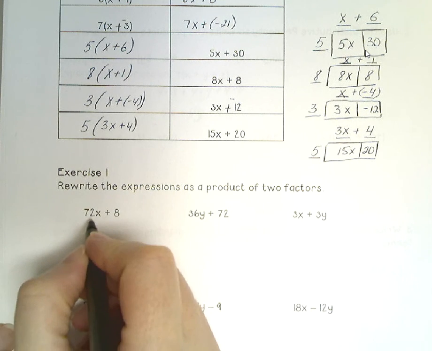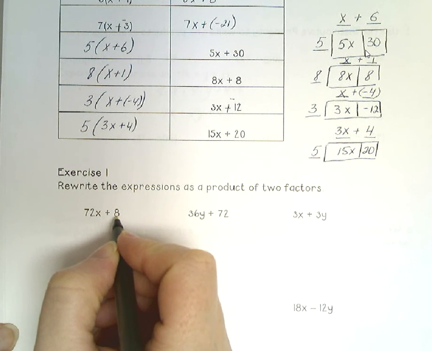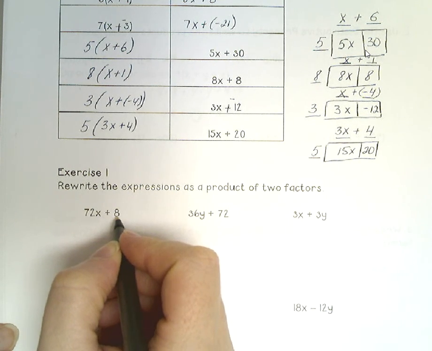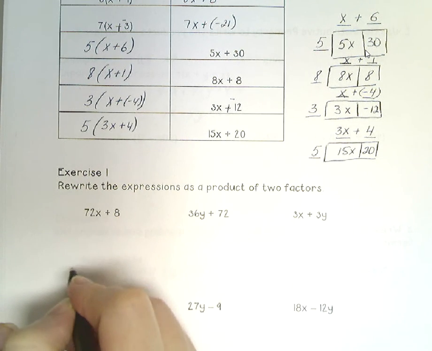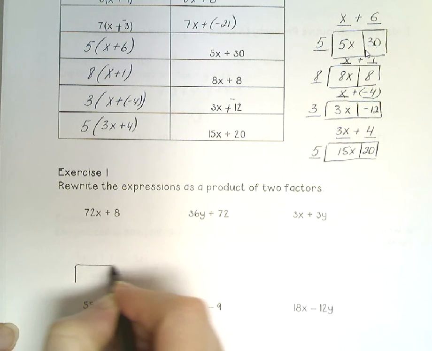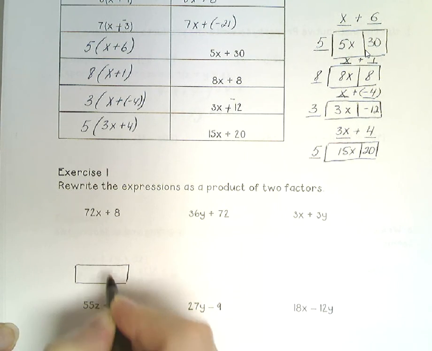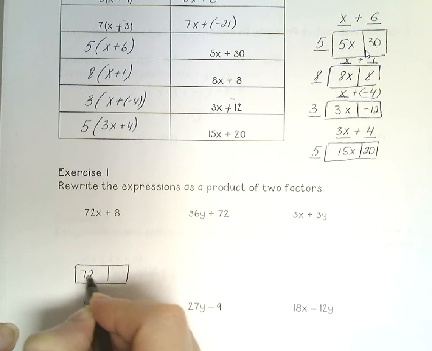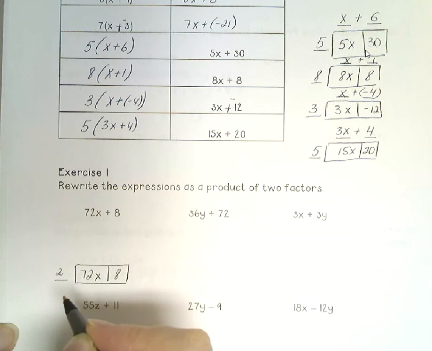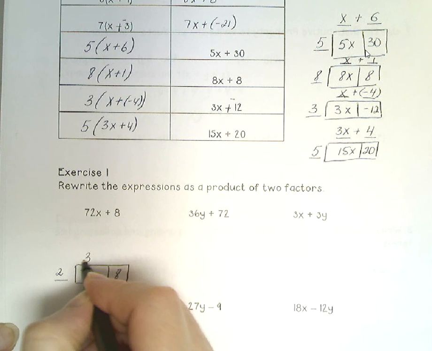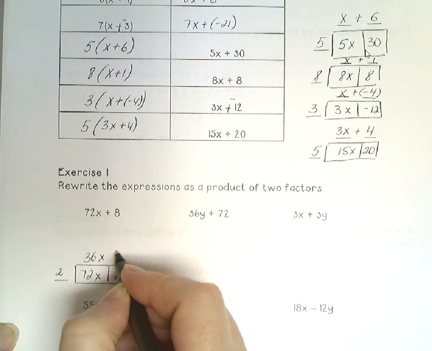So 72x plus 8 can have 2, for example, as a common factor, right? So I'm going to write 2. I'm going to show you using a tape diagram again. 72x plus 8. So if I have 2 here, I will get 36x and 4.